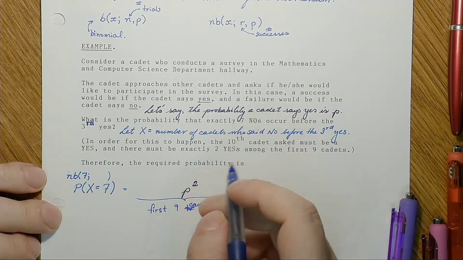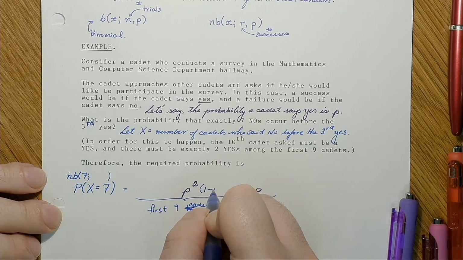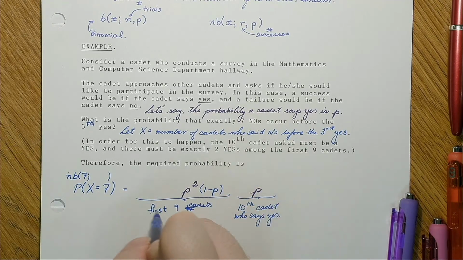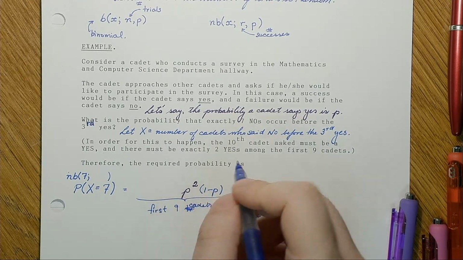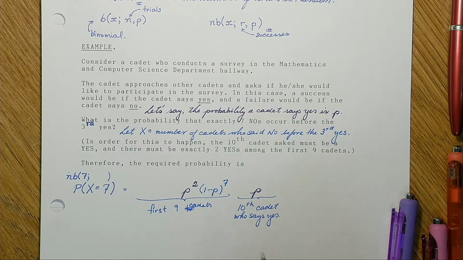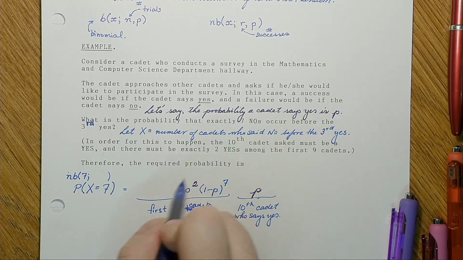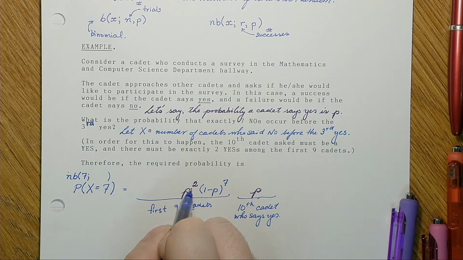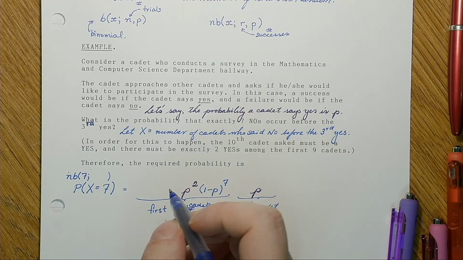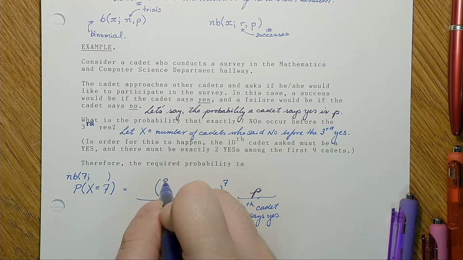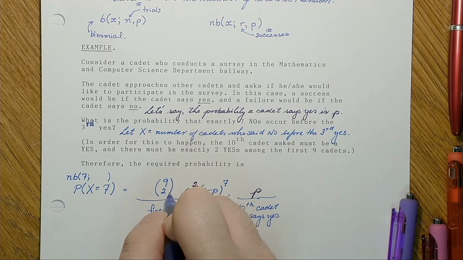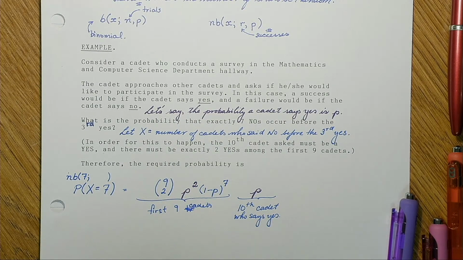Which means that the ones that say no, for the first 9 cadets, it'll be 9 minus 2, so that should be 7. And we also know that the order could be arranged differently. So there could be 9 cadets, and we're going to pick 2 of them to say yes. And there it is. So there's our probability.